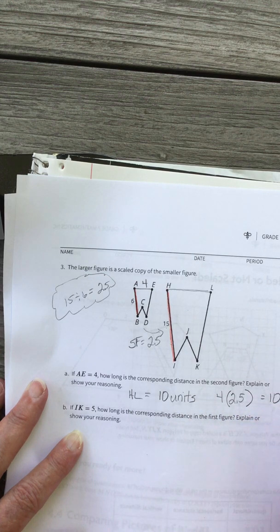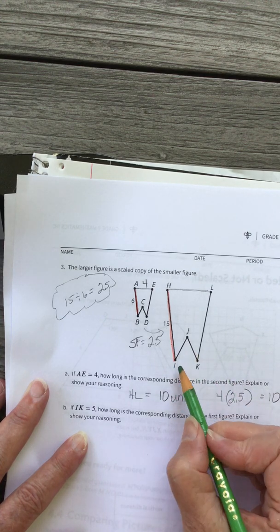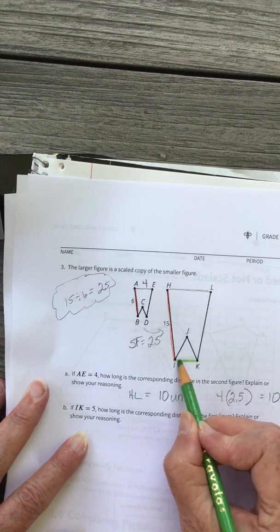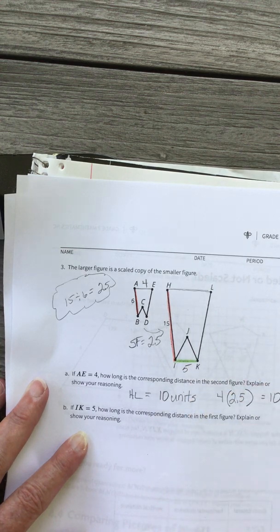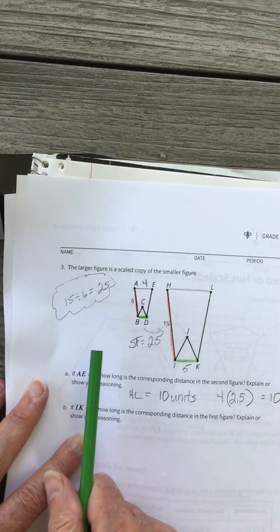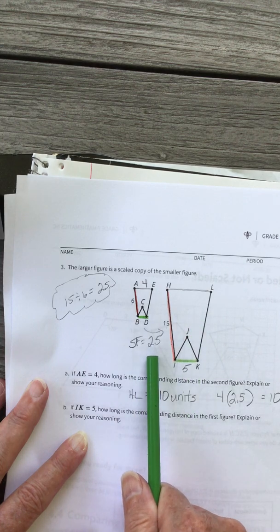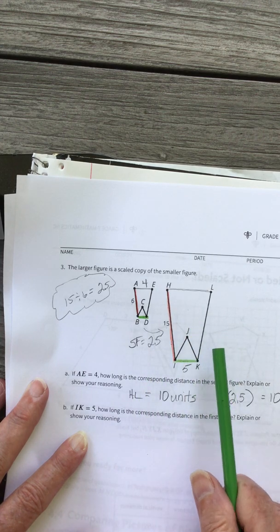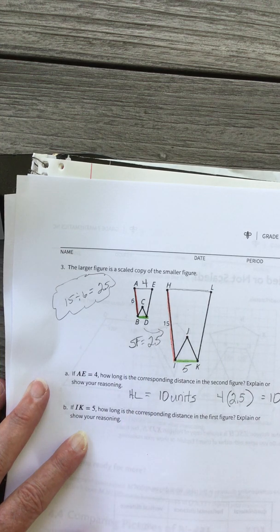All right, then we are told that IK is 5. So IK is right here, and that is 5 units. The corresponding one is BD. Now, when we went from the little to the big, we multiplied by 2.5. Well, now we want to go from the big to the little. So we're doing the inverse, so we can divide it by 2.5.